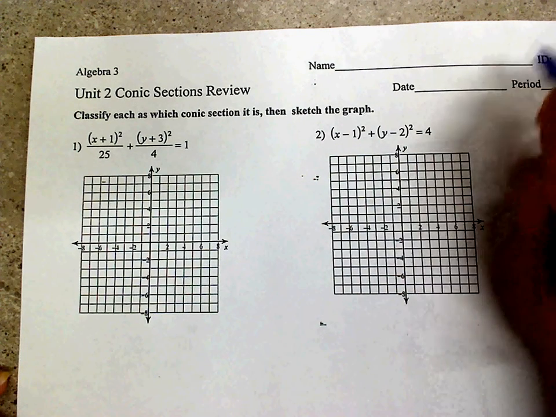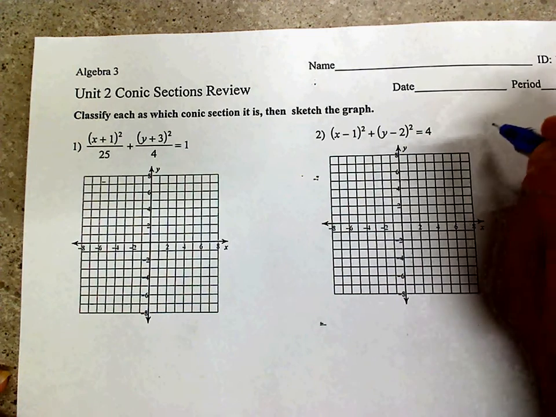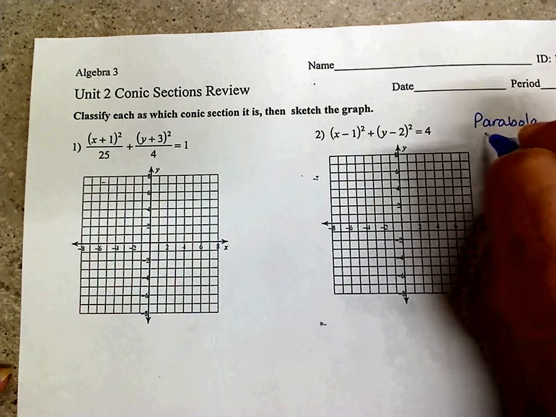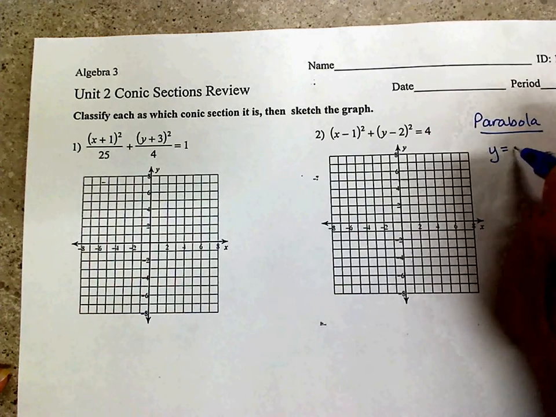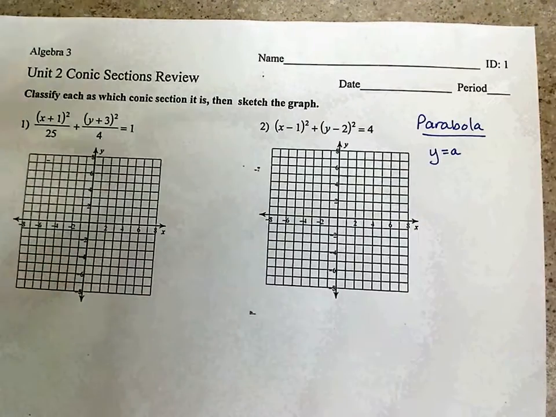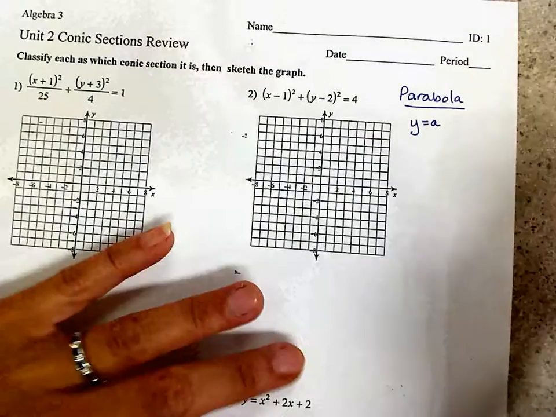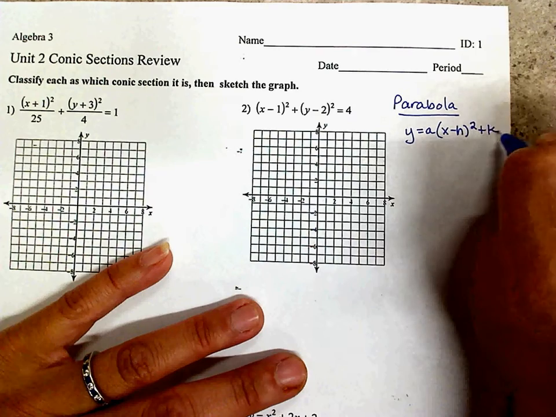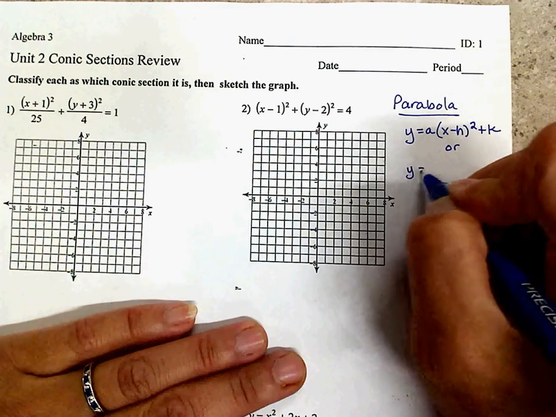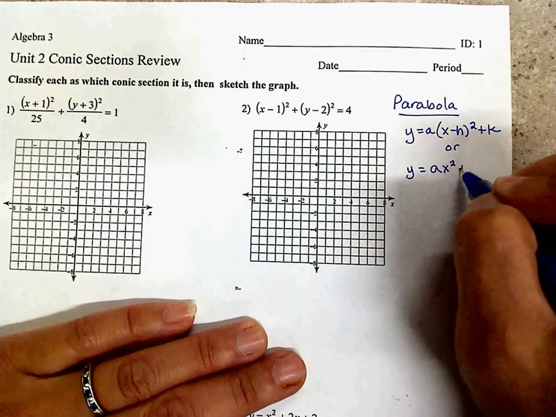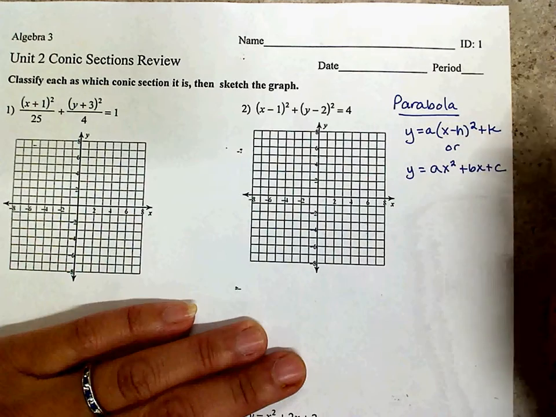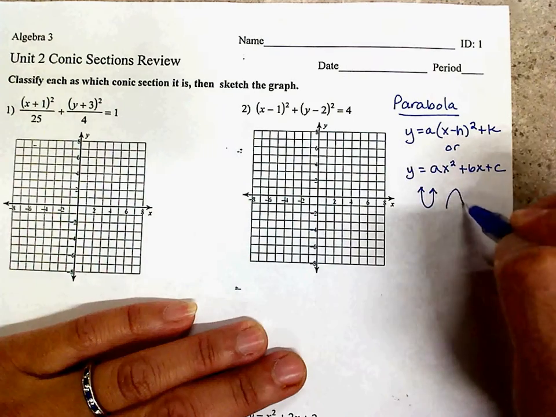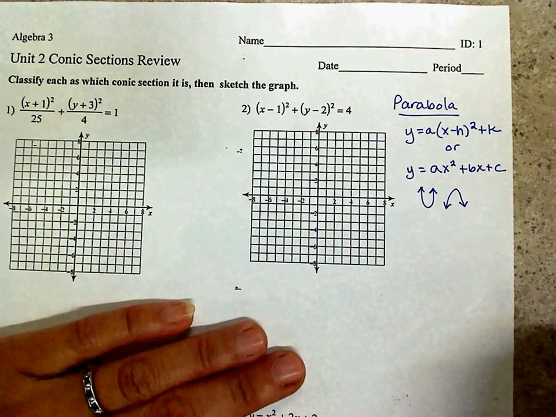If you look at the conic sections, we're going to start with a parabola, and a parabola has this equation, y equals a, parentheses, x minus h squared, plus k. Sometimes you see it's y equals ax squared plus bx plus c. That will give you a picture that looks like a parabola. It can open up or it can open down. There's your parabola.